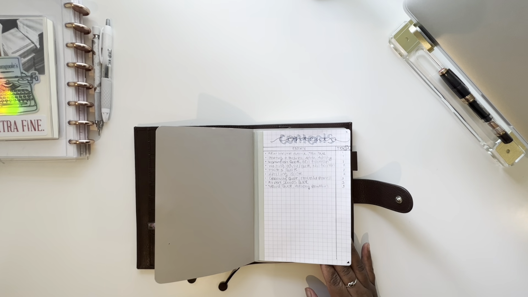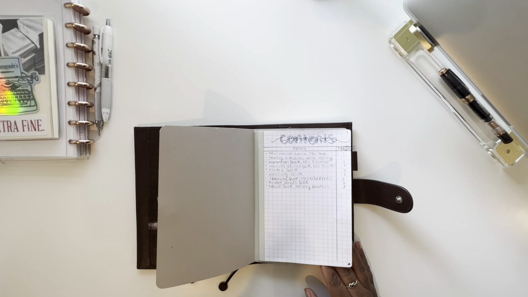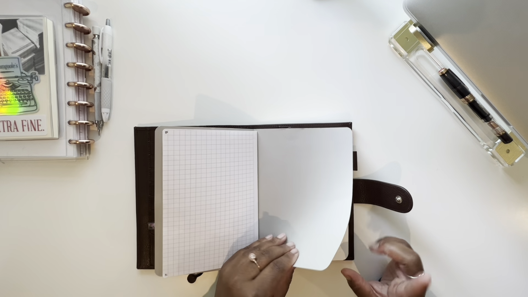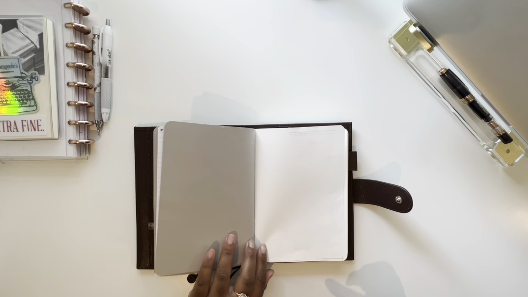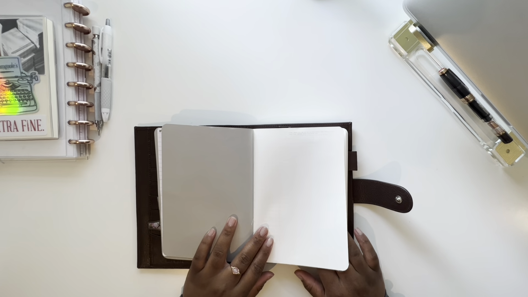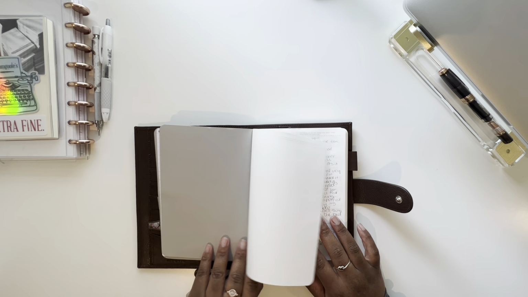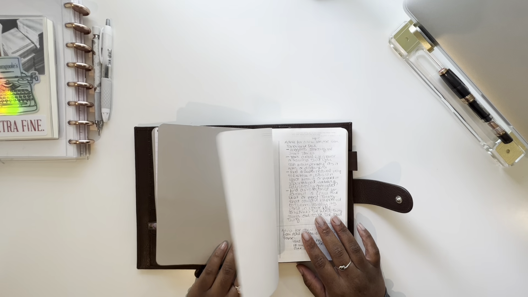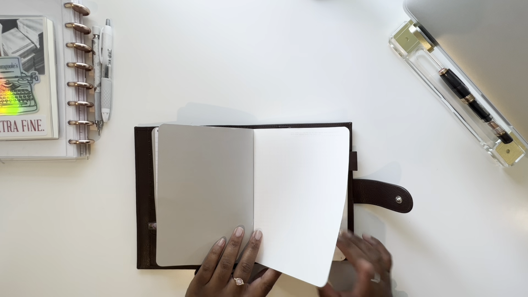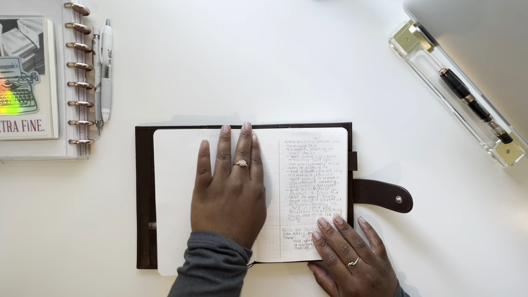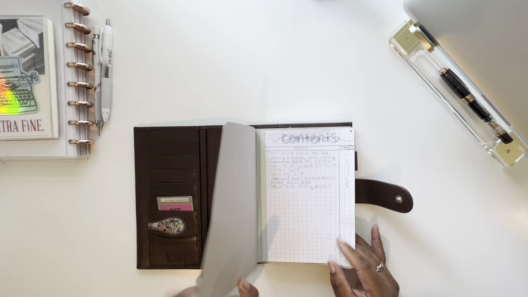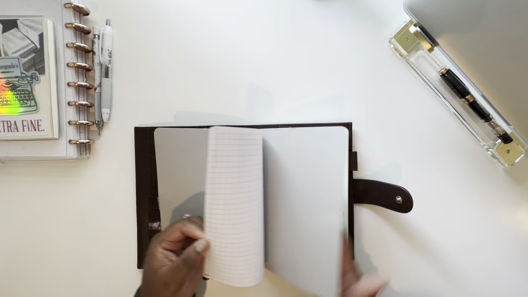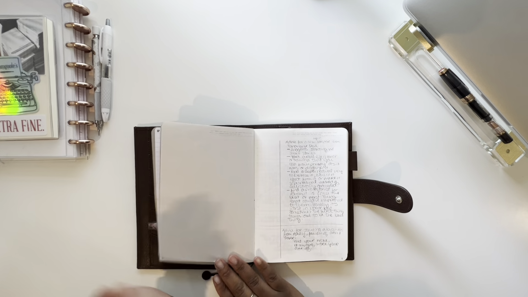And if I decide that yes, I want to keep this contents page, I can add it in a more permanent way. However, I just realized that I only left myself inside of the book one page for the contents if I do decide to migrate it in permanently, but I can find a way to fix that, I'm sure. So after my temporary contents page, I come to the blank page that I've left, and then my first page of entries.